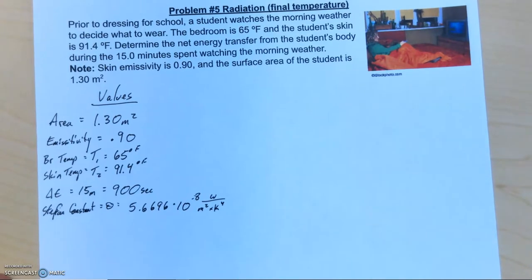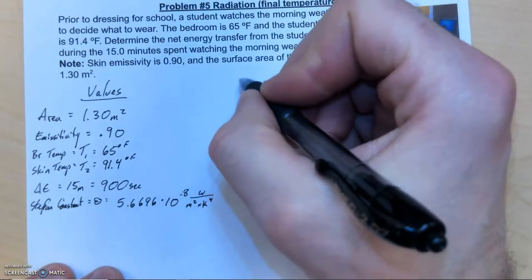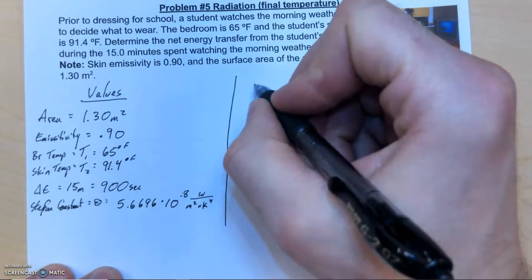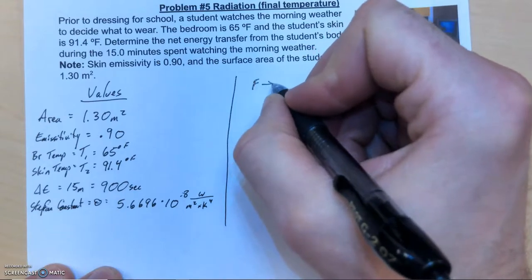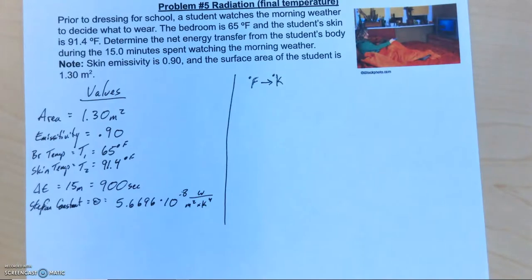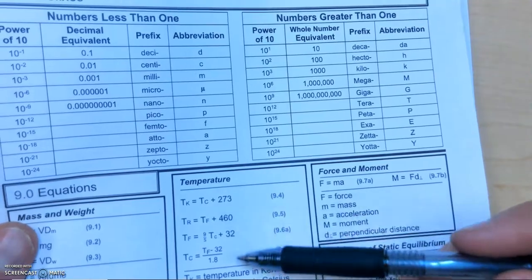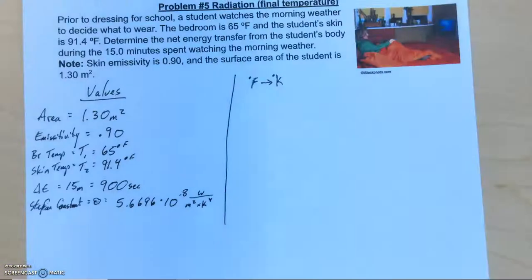Okay, well, before we even get started, we got to convert those to Kelvin. So I'm just going to come over here. I'm going to call this Fahrenheit to Kelvin. This is going to be a bit of a problem, so let's get started on that. If you look on your reference table, there's an area with your conversions to go from one to the other, so we're going to be using that.